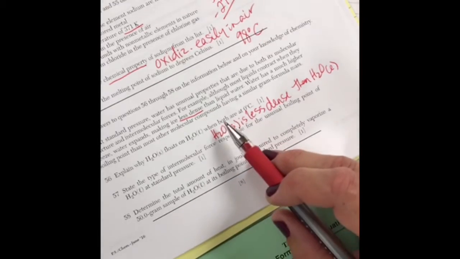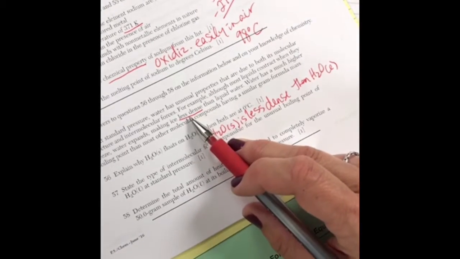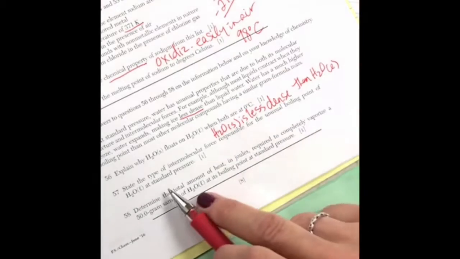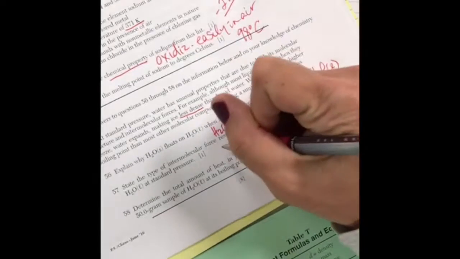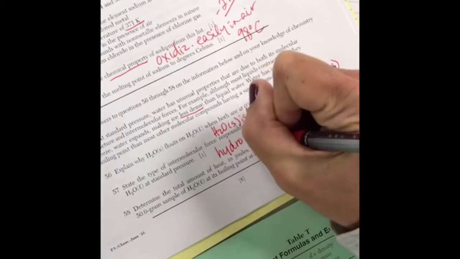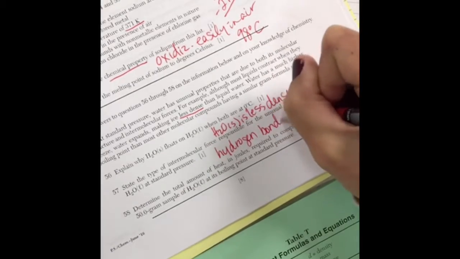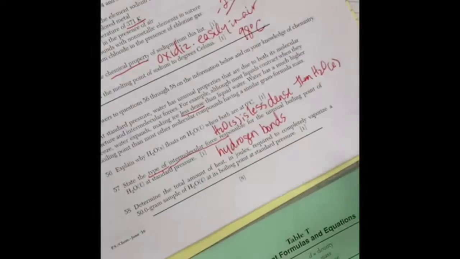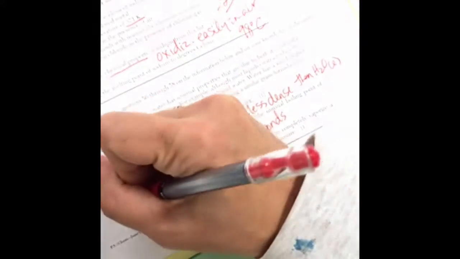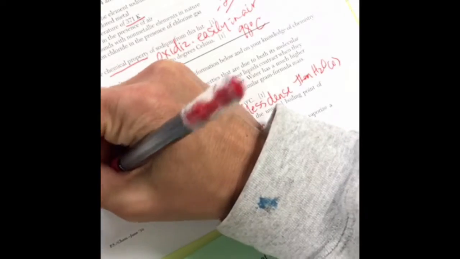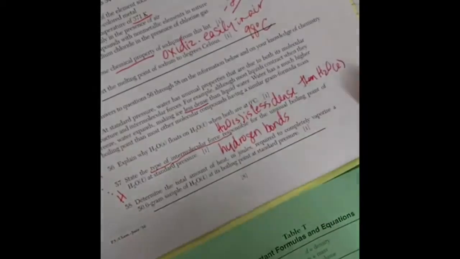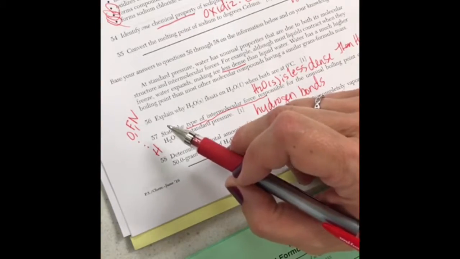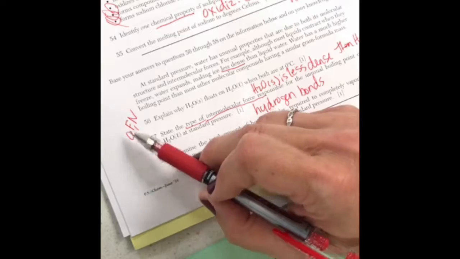So lots of times when there's a paragraph like this, you'll be able to answer it with something directly out of the reading. State the type of intermolecular force responsible for the unusual high boiling point of water. So water has a high boiling point because it has hydrogen bonds. So hydrogen bonds are probably the only kind of intermolecular force that they ask you to name. So it's an attraction between an H and either an O, an F, or an N. That's how a hydrogen bond works. We draw them as dotted lines.